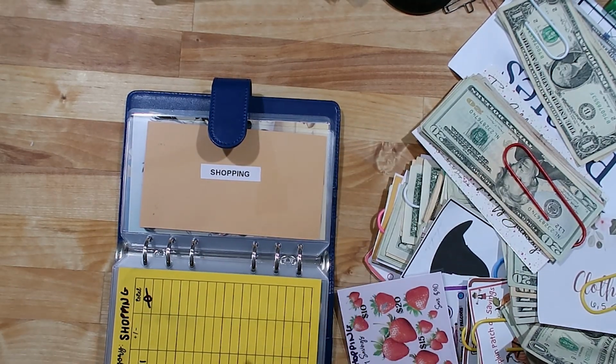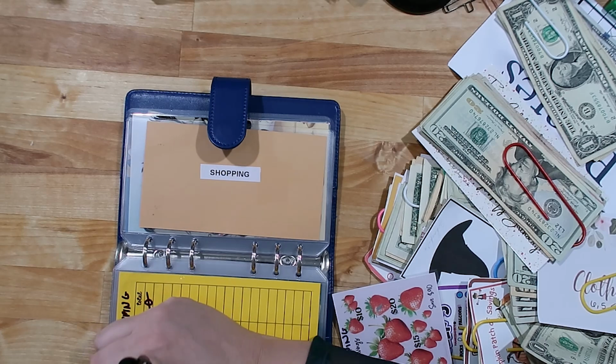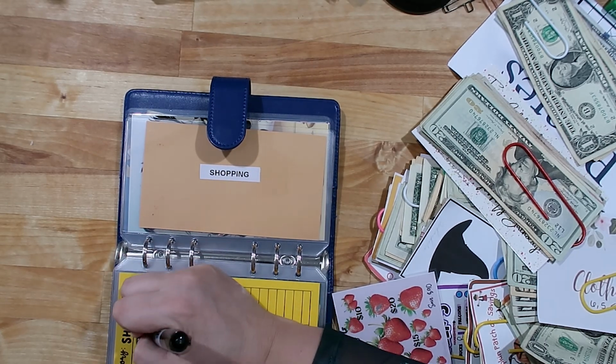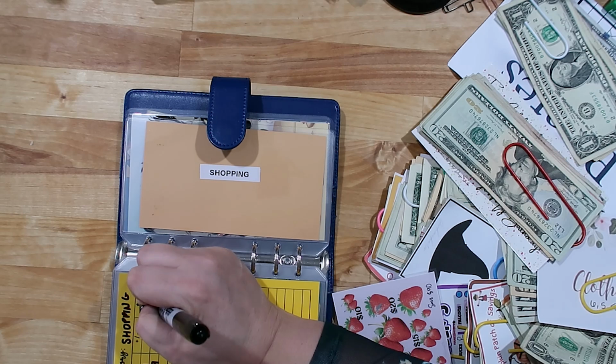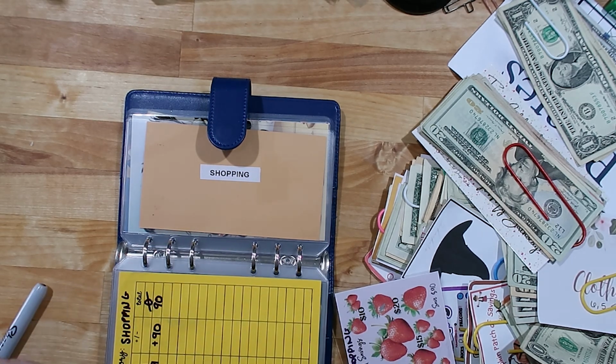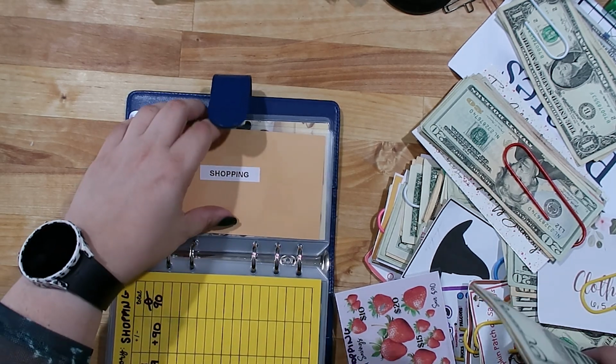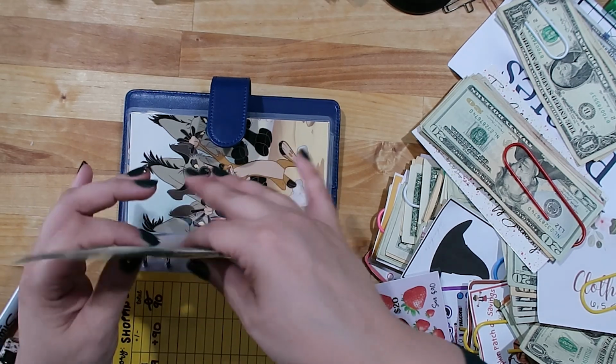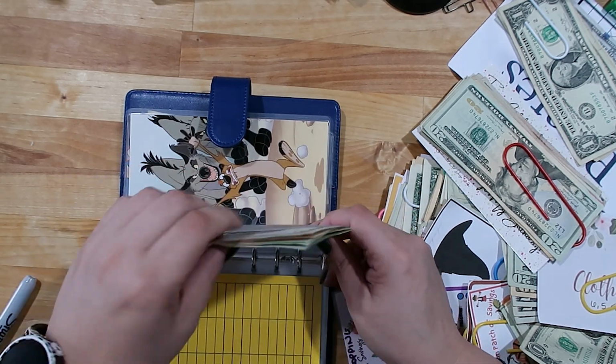So I'm just gonna put that on the tracker. Today is 10/29. We're gonna add 90. That should bring us up to a total of 90. And there may be other challenges in here that go to shopping. I'll just have each one be a different line item on my tracker here.